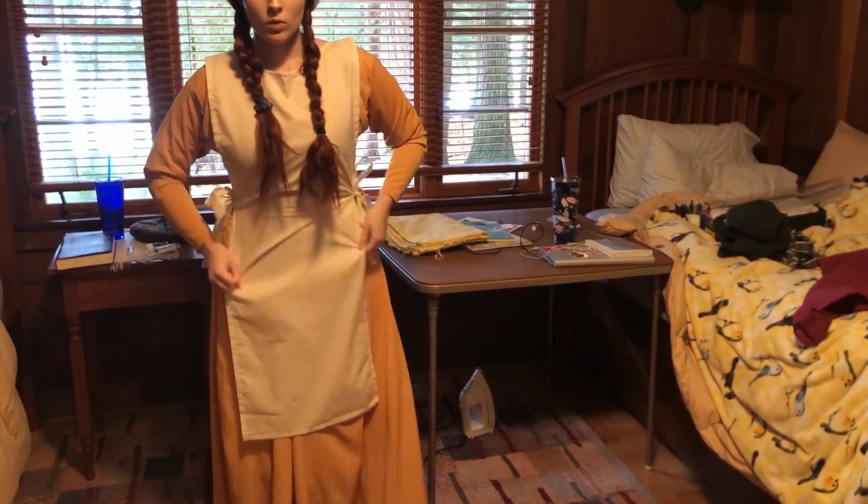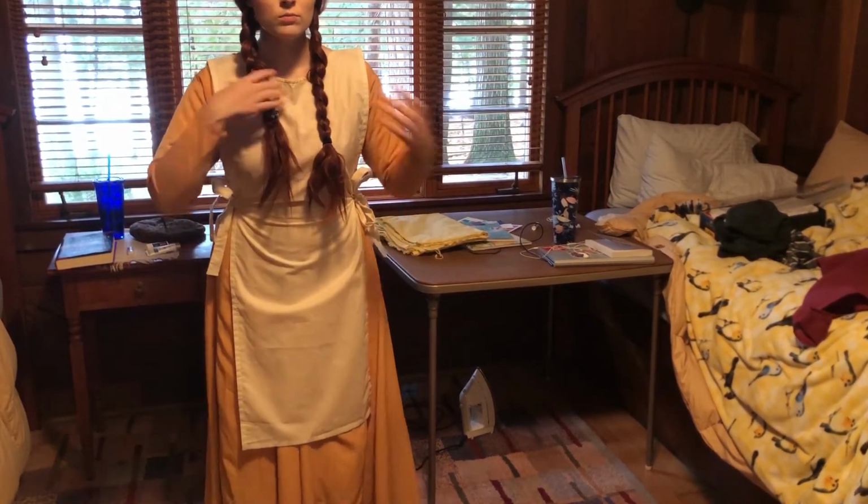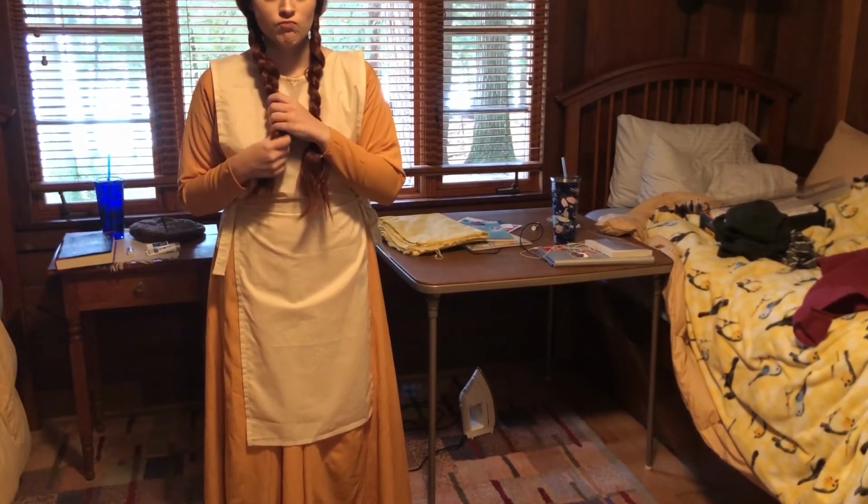Please ignore my scrunchie. I couldn't find a normal hair tie, but it does get replaced later on.